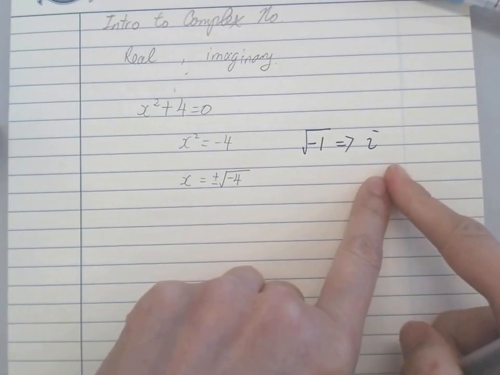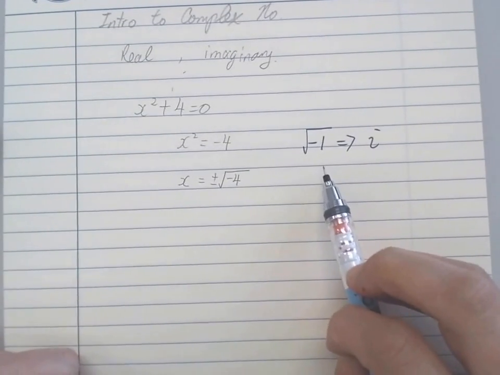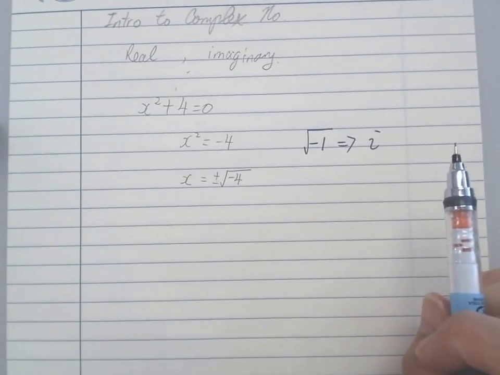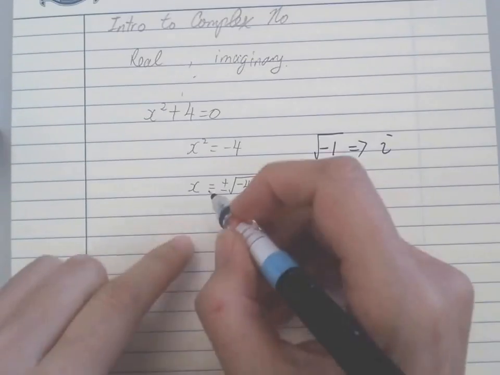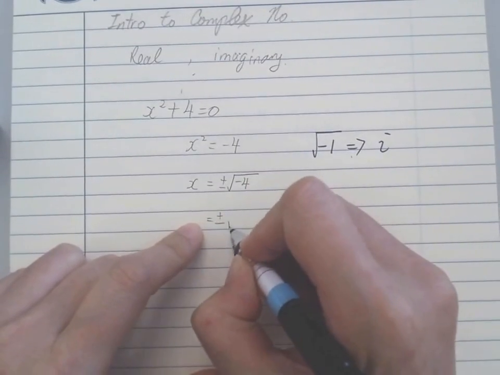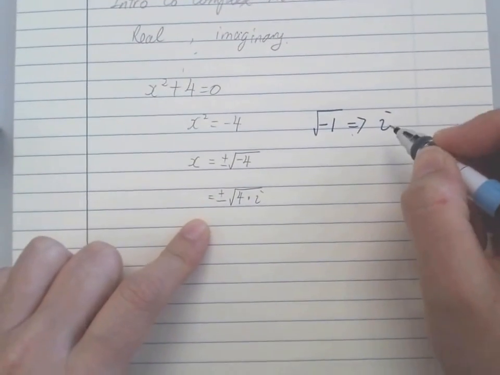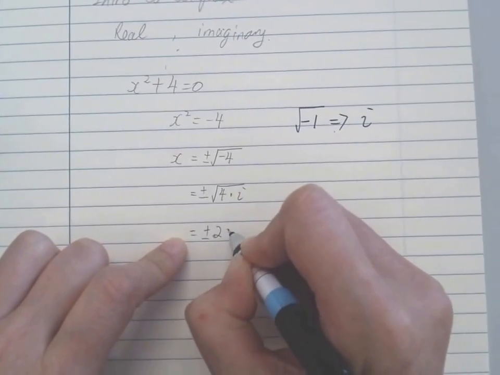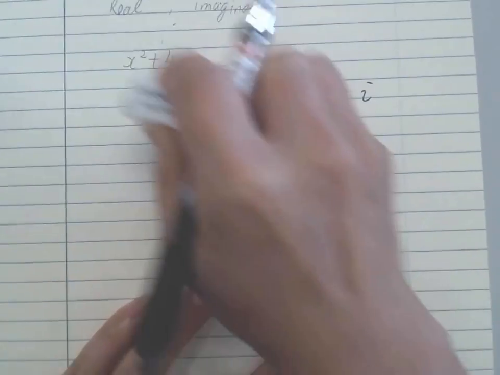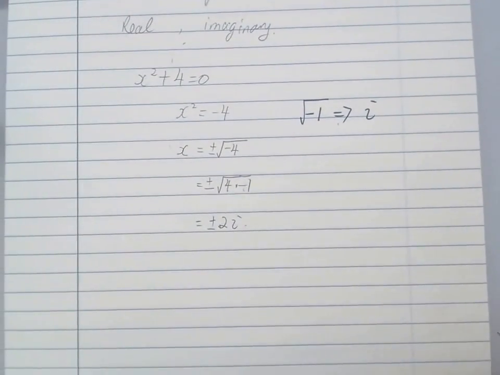i is an imaginary number because it does not exist. It only exists for the math people to make things work. So now we can make this work: plus or minus square root of 4 times i. Some books use j, but it really depends. Then we have plus or minus 2i, and that will be the answer.